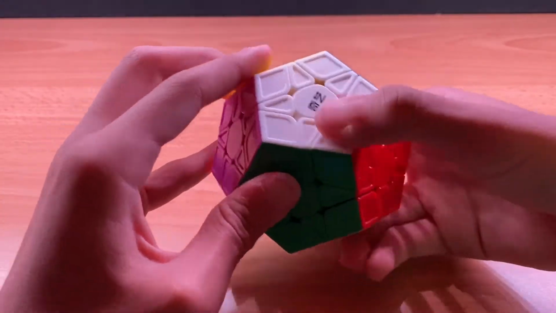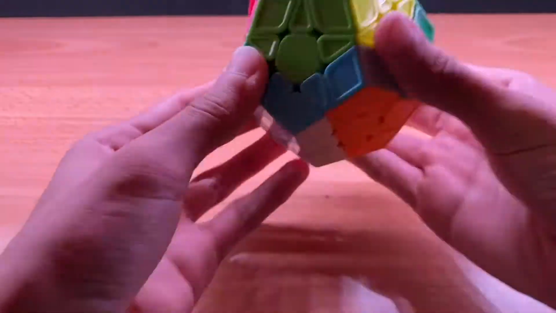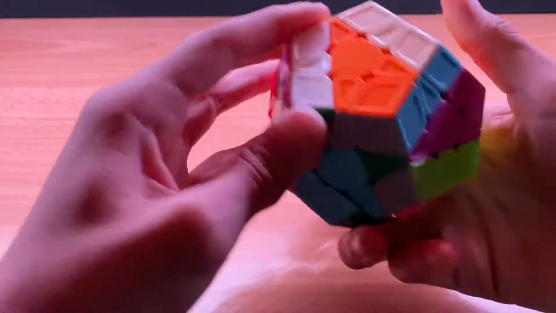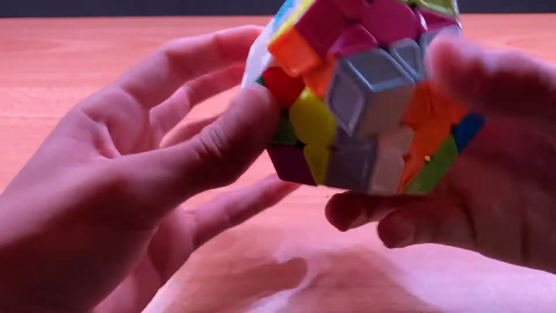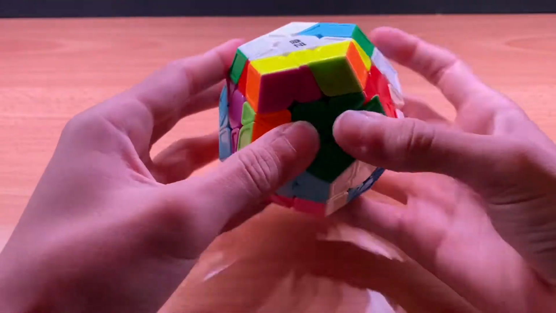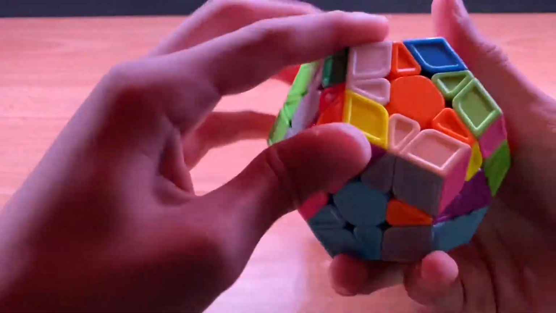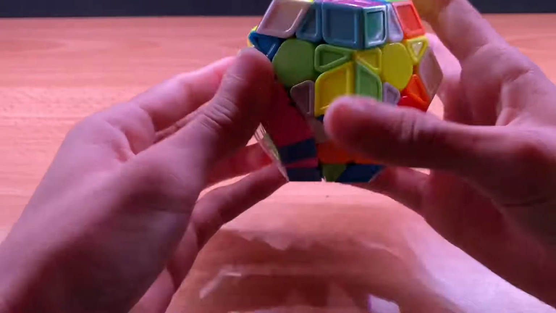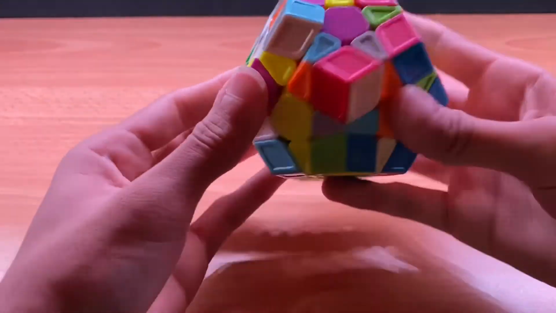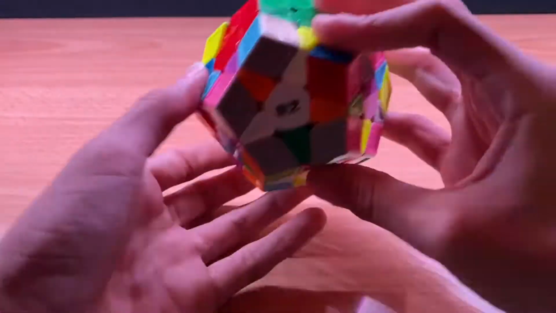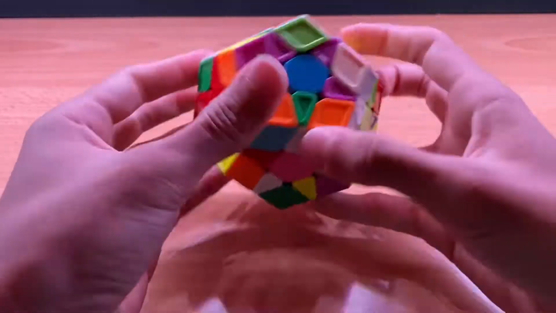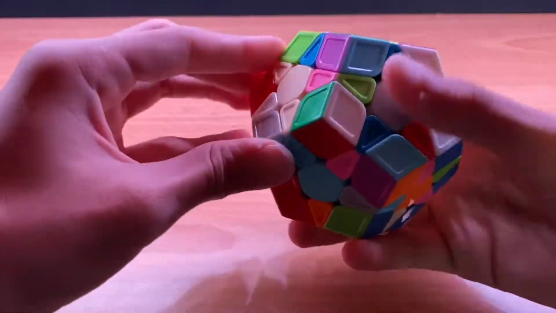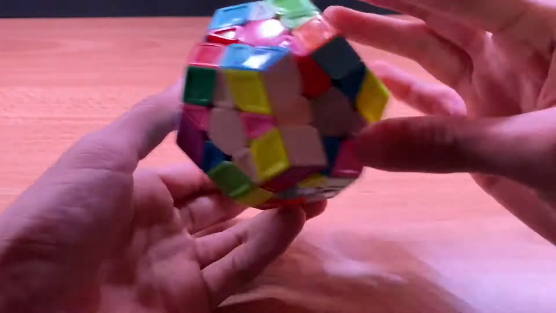So I'm just gonna scramble up the Megaminx so I can start showing the process of how it's solved. So the process is getting the white star. So it's just like the 3x3 getting the white cross.